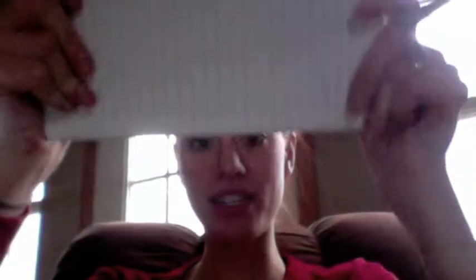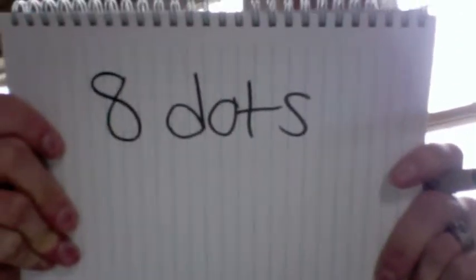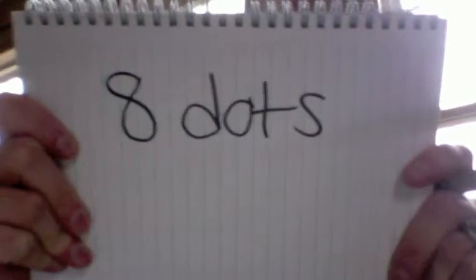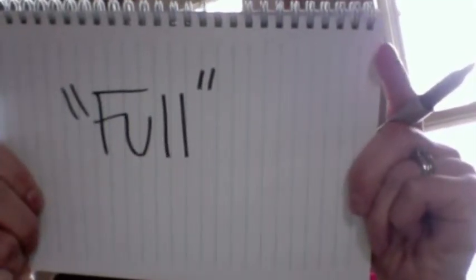Now it's time to talk about covalent bonding. Yes, the fun stuff. Basically, every element wants to be full, or have an outer ring that has as many electrons as it can hold. Most elements, except for hydrogen and helium, want 8 dots on their dot diagram, or 8 valence electrons. Once they have 8 valence electrons, we say that that atom is full or stable.